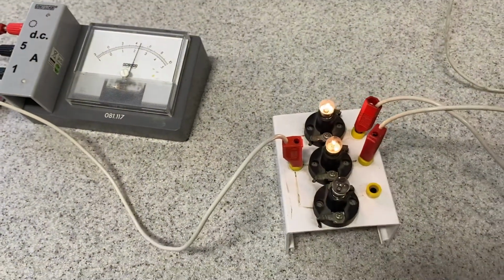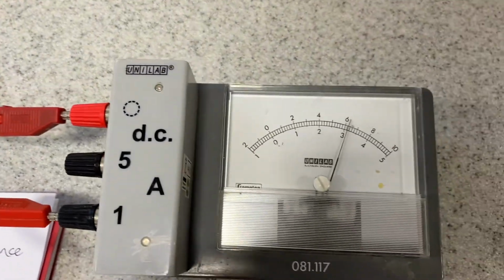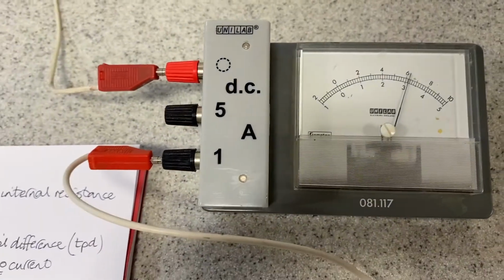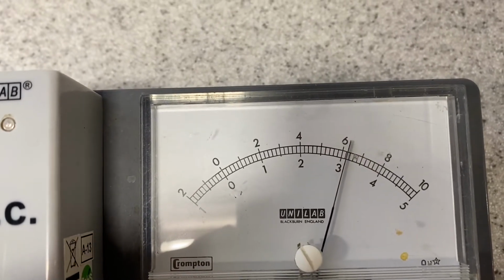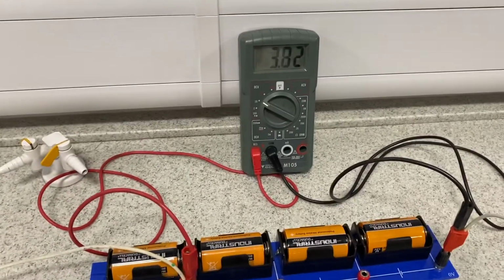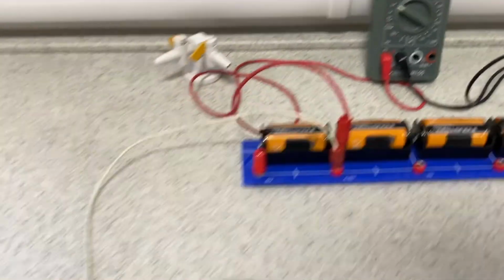Let's keep going. I'm going to add another bulb in parallel. This time my current has gone up to, remember my full scale is 1 amp, so that's 0.62. Yeah, 0.62 amps and 3.82 volts.